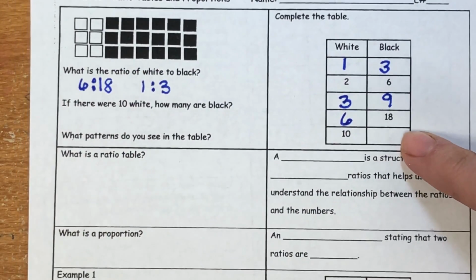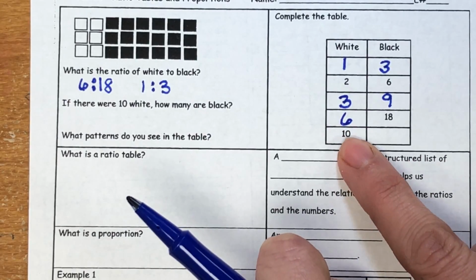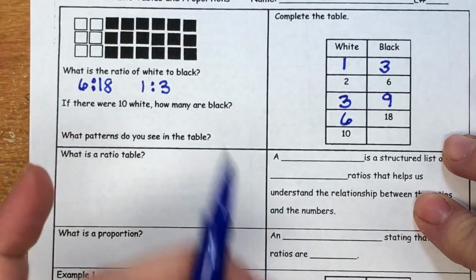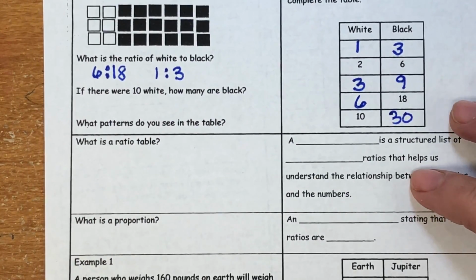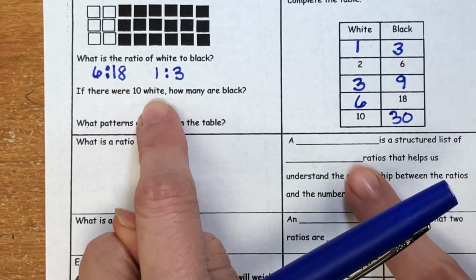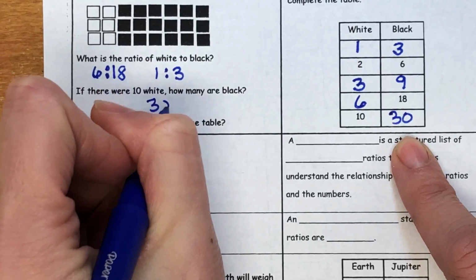Okay, 6 to 18. And then, of course, because 6 times 3 is 18, we can multiply 10 times 3 is 30. Okay, so if there are 10 white, how many are black? There's 30 black.